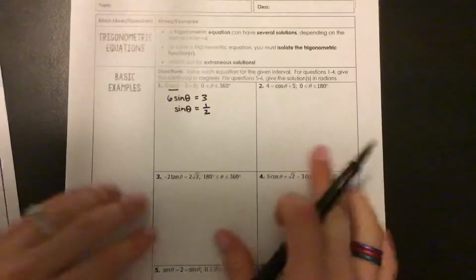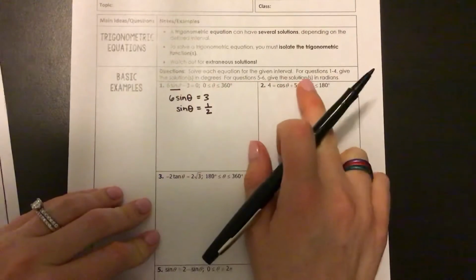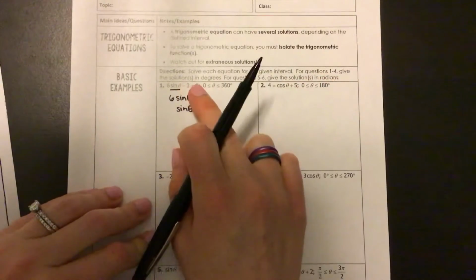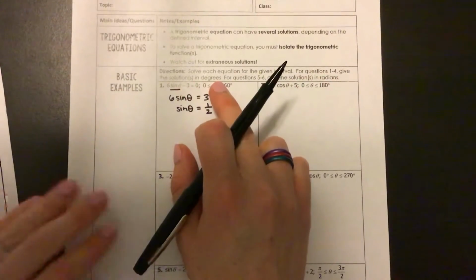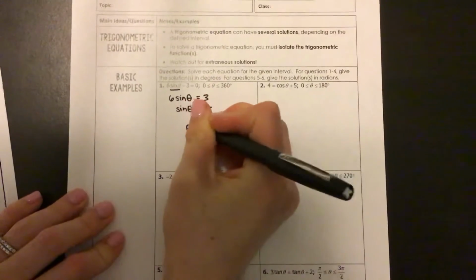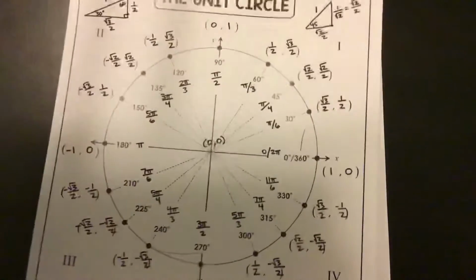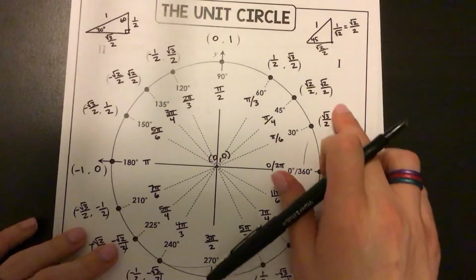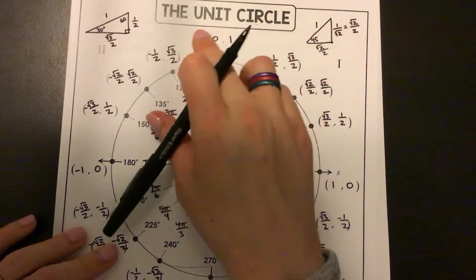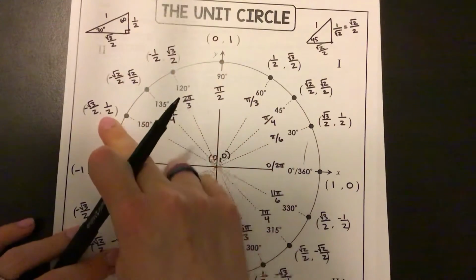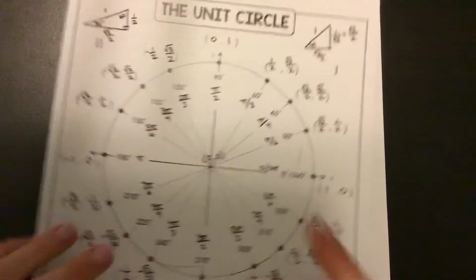Make sure you're reading your directions carefully. These directions say for 1 through 4, give the solution in degrees. So make sure you're doing that carefully. So theta equals, the first one we found was 30 degrees, and we are going to do a full lap. Make sure we find everything we can. So we keep going, find 1/2. There's another one. Give our answer in degrees, 150 degrees.